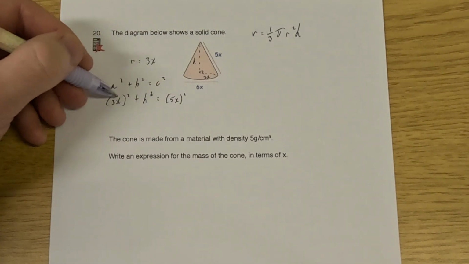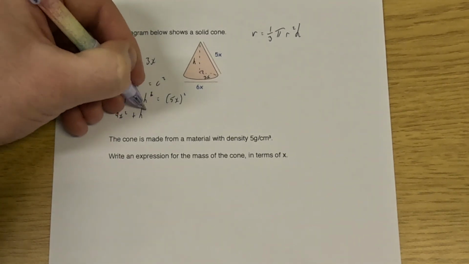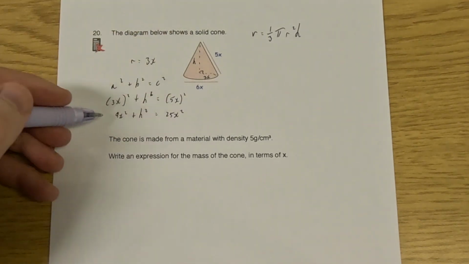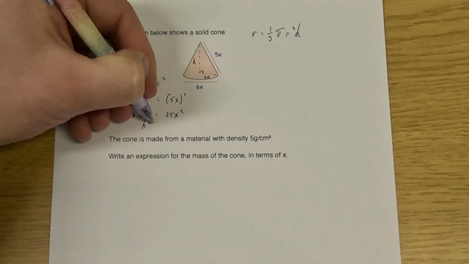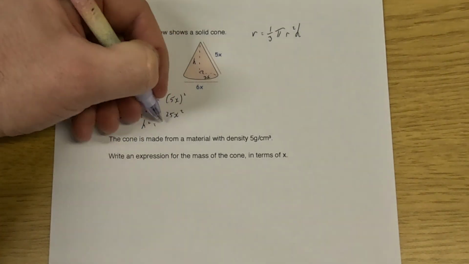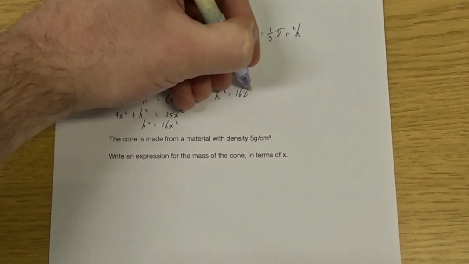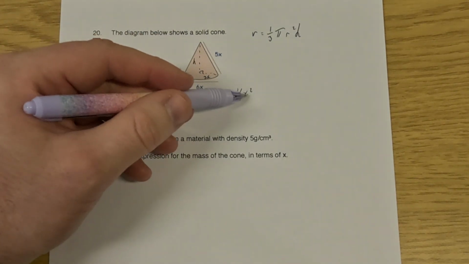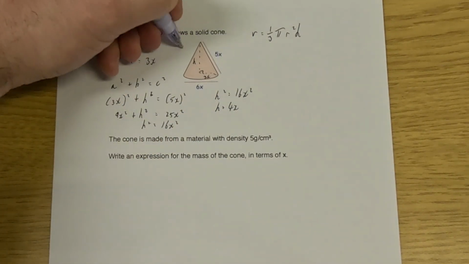Now remember, we're squaring 3x, that's 3x times 3x, that's going to be 9x squared, plus h squared is equal to 5x times 5x is 25x squared. Now, if we take the 9x squared away from both sides, we get on the left-hand side just h squared, and on the right-hand side, 25x squared take away 9x squared, that'll leave us with 16x squared. So h squared is equal to 16x squared. We want to find the height, so we're going to square root. What multiplied by itself will give us 16x squared? That'll be 4x. So h is equal to 4x. So the height of this cone is 4x.